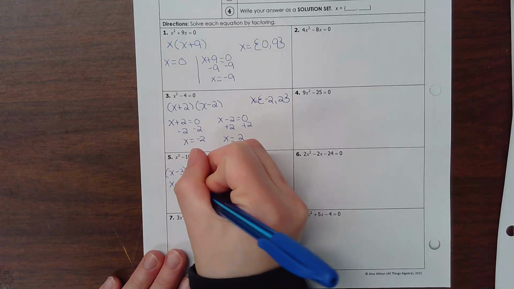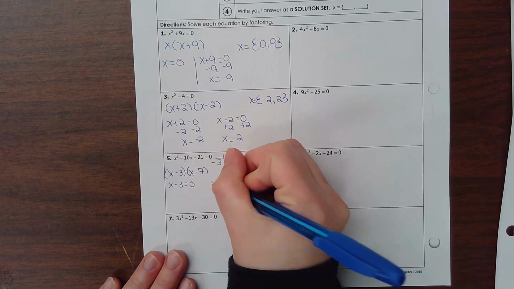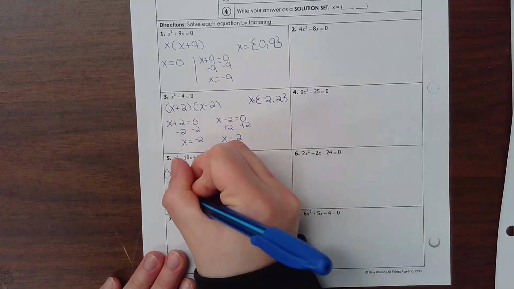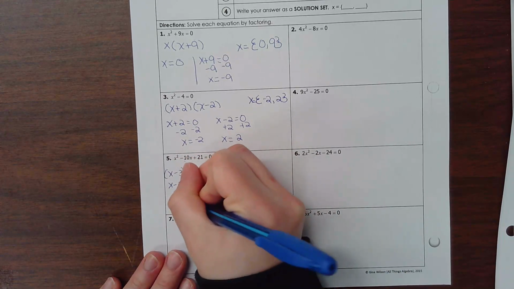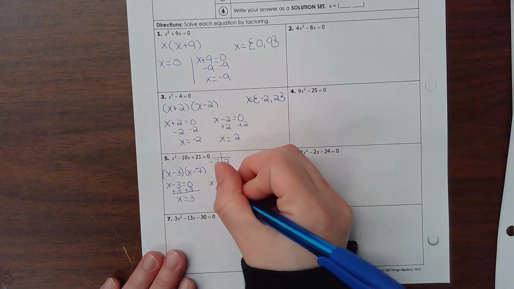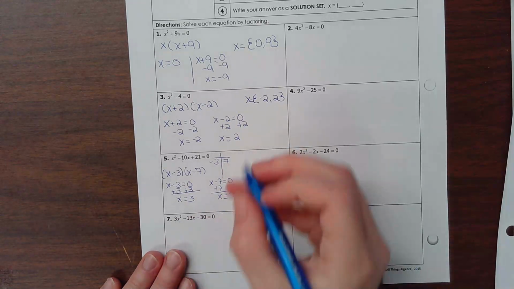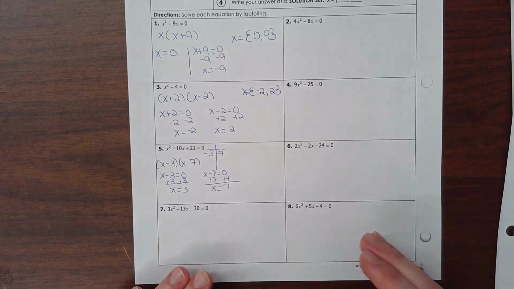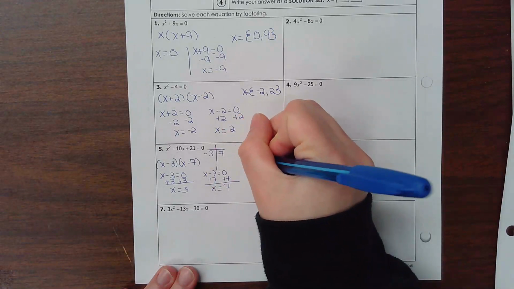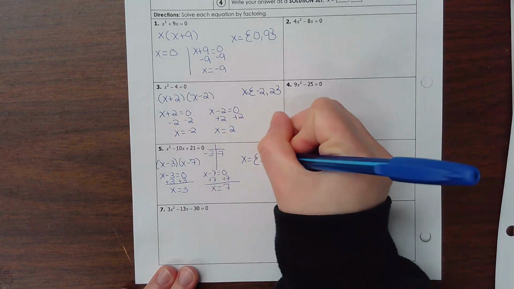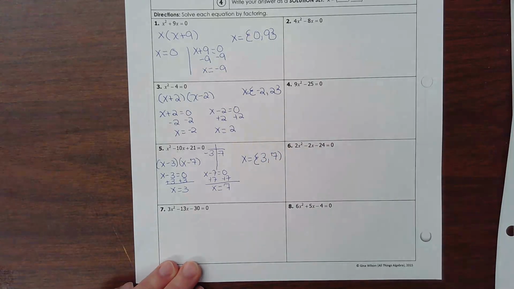So x minus 3 equals 0, x minus 7 equals 0. Add 3, so x equals 3, add 7, x equals 7. So if I'm to write this as a solution set, I get x equals, I use my bracket, 3, 7.